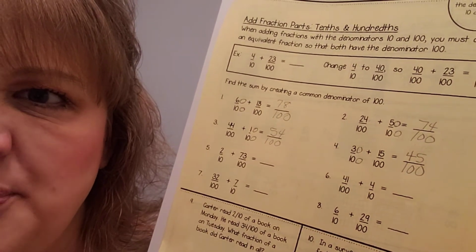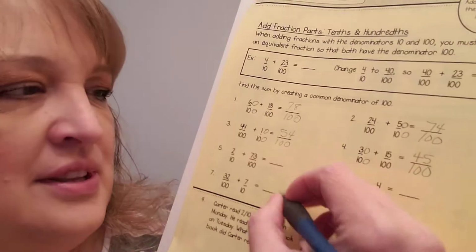Are these pretty simple? Can you guys do the last 4? Ready, go.